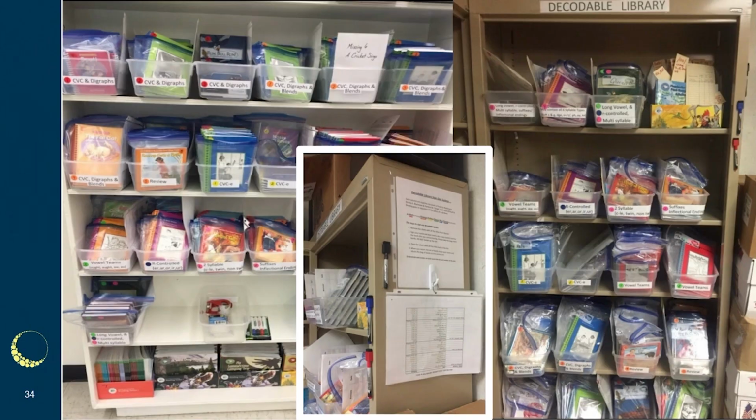So the rest of these slides are really pictures from schools that we've worked with in how they organize them. I like the little picture in the middle here, shows how they do sign outs and so forth. So the labels on the bins might be helpful for you to see.